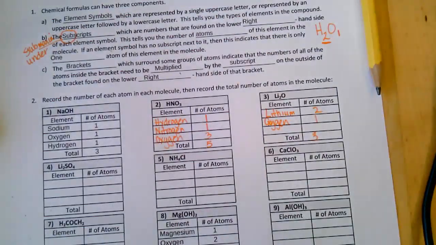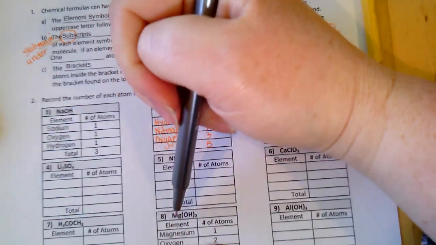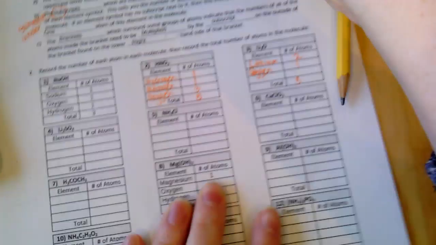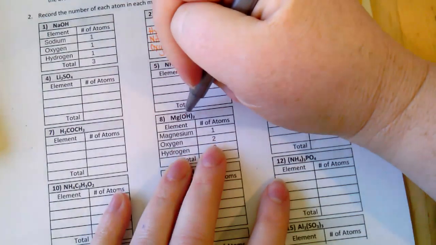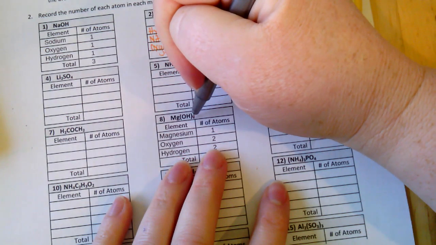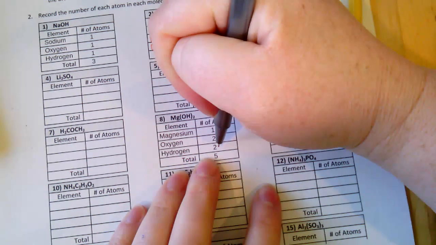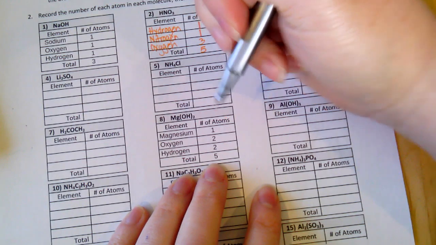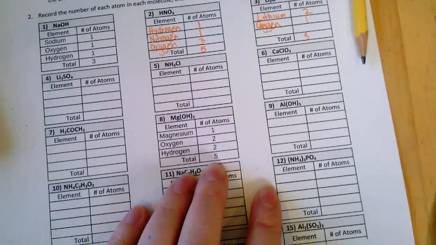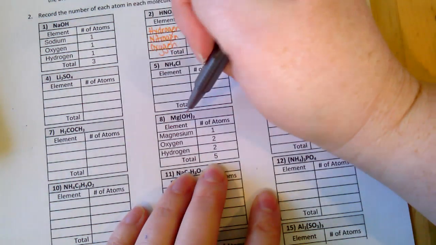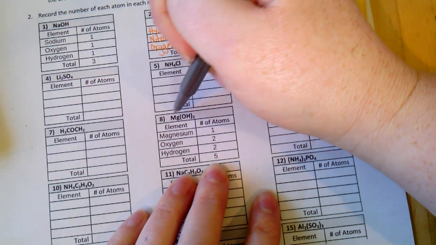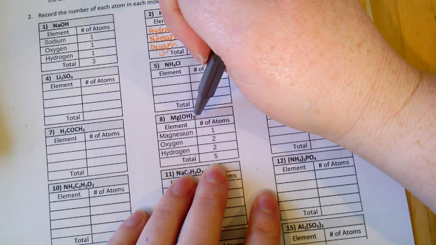So here we go. I did this one for you. We have magnesium. There's no number next to it, so it's assumed to be a 1. Let me move my camera down so you can see. Then this O and this H are inside the bracket. There is a 2 next to the bracket, so that means there are 2 oxygens and 2 hydrogens. Sorry, mom moment right there. Little unsafe activity. All right, so where was I? The O and the H travel together. There are 2 of them, so 2 oxygens, 2 hydrogens. That means in each molecule of this compound, there are 5 atoms.